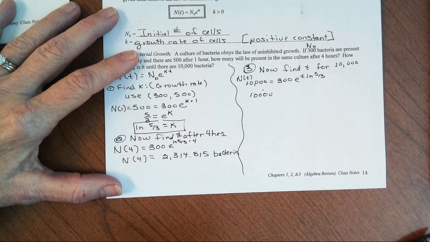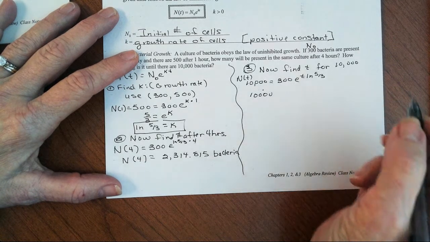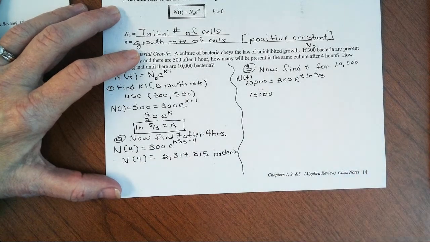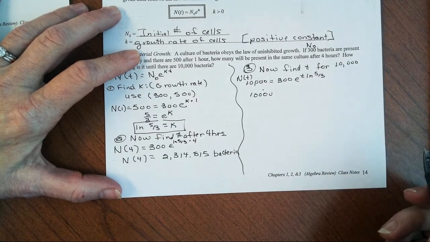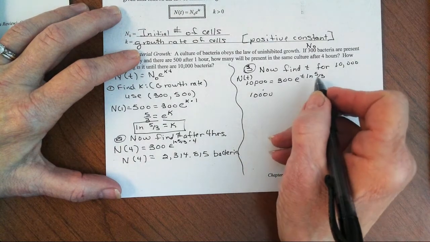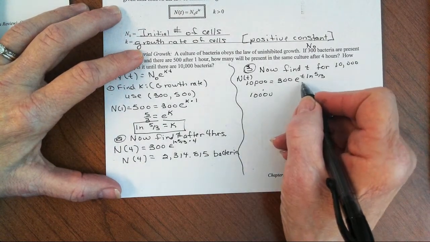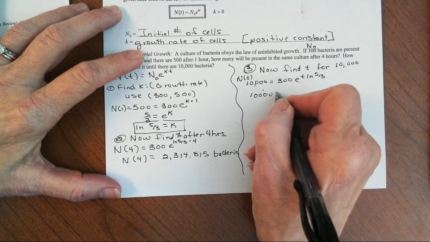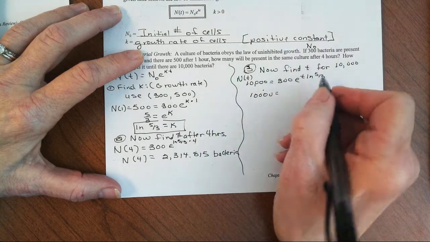E to the ln of anything, by the way, is just the anything.